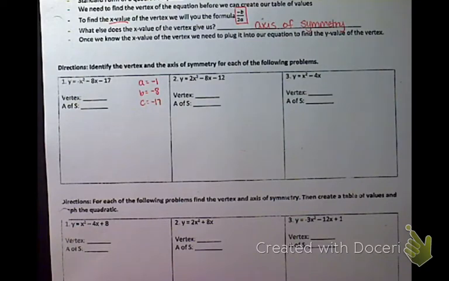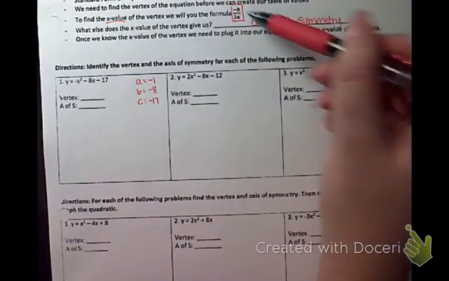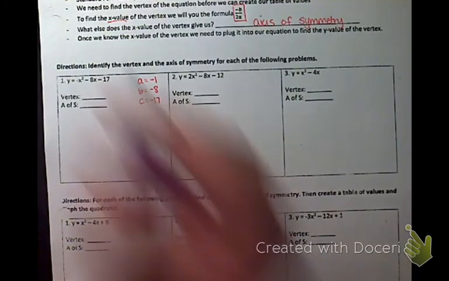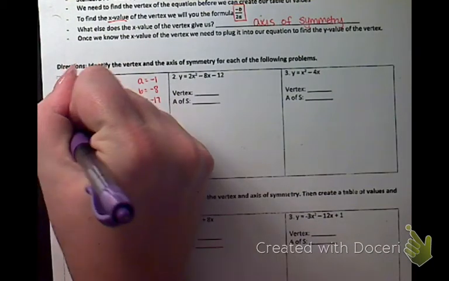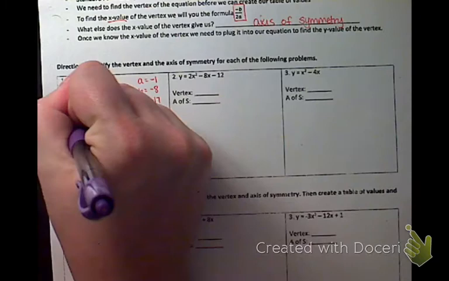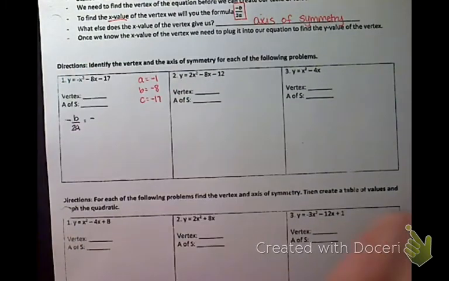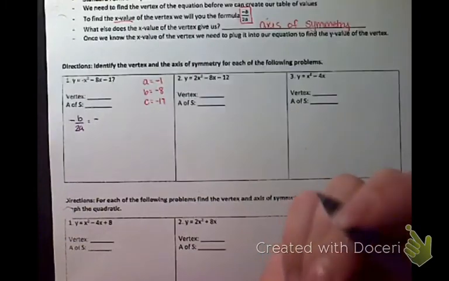Okay. Now we're going to take that information and help us find the x value of the vertex using negative b over 2a. So negative b over 2a is what we're going to use. The negative's a part of the expression.